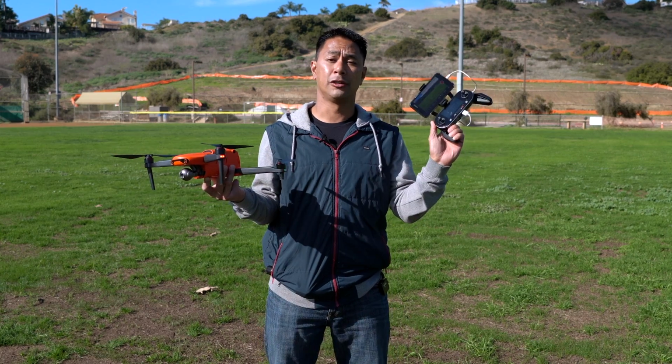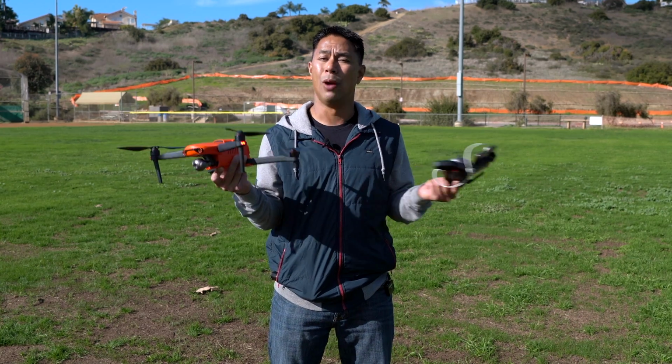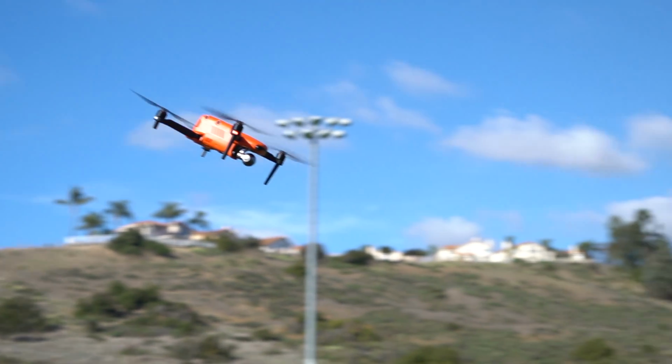And remember, this is an early version of the app as well as a pre-production unit of the EVO II. I'm assuming things like waypoints and gesture control will come over time. So we'll just have to follow up with the firmware updates on the EVO II.